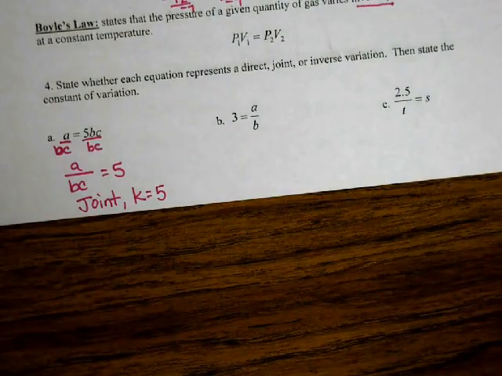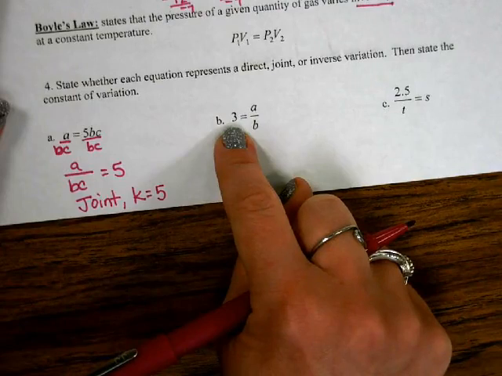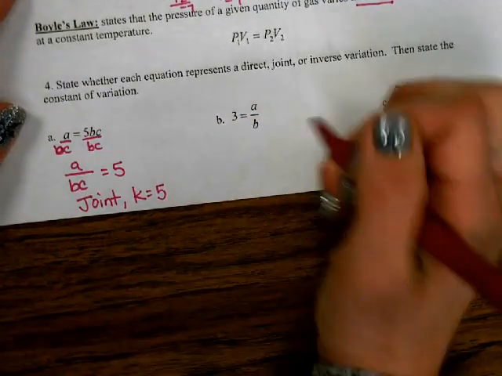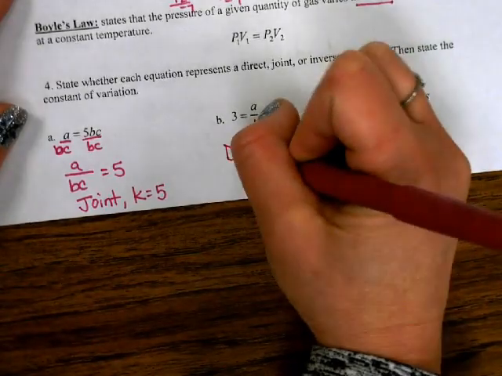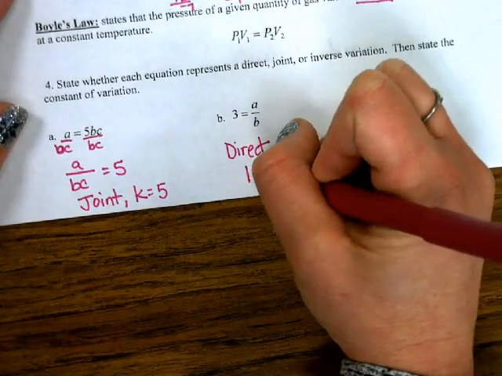Okay, 3 equals b over a. So I have my number by itself. I'm dividing my variables. I always notice that that's a d, so dividing and direct. So my constant then is 3.